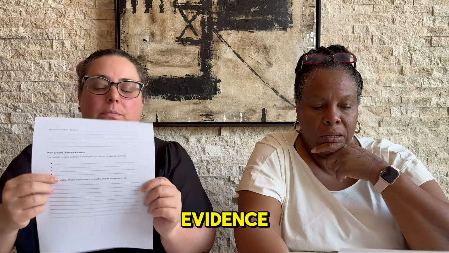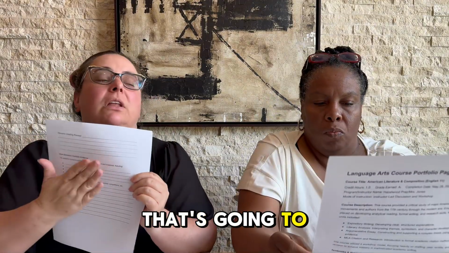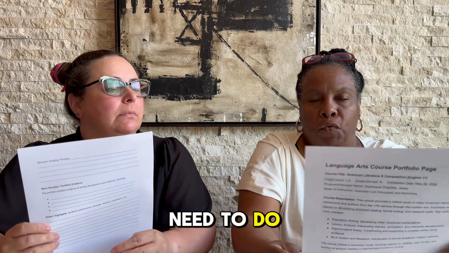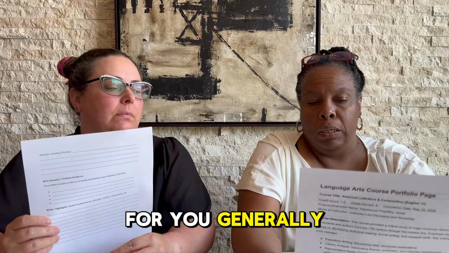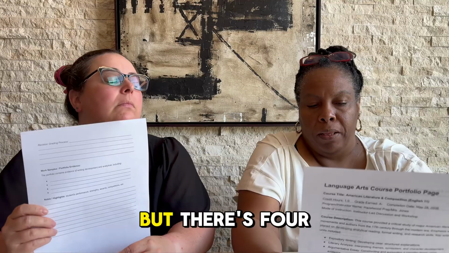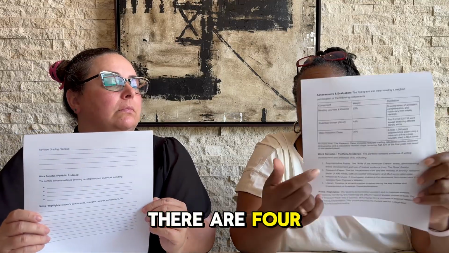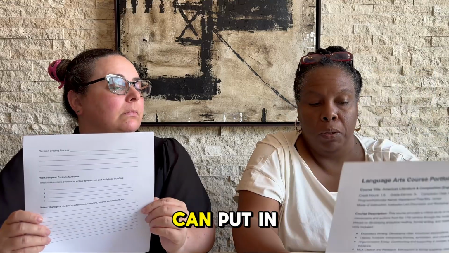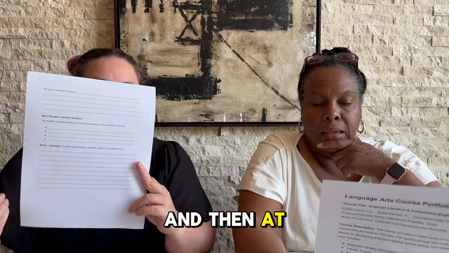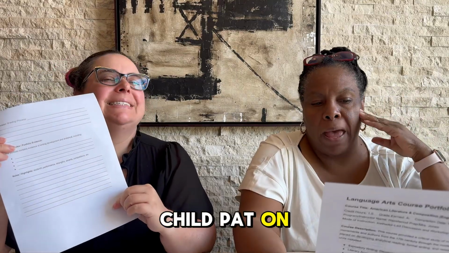Work samples, portfolio evidence. We have a field for that here, but honestly, that's going to literally be writing samples. You don't need to do 4. Right. You generally need to do their best writing for the year. But there are 4 different types of writing samples in the sample you can put in here. 1 or 2 is fine. And then at the end, you just want to give an overall yay child, pat on the back.